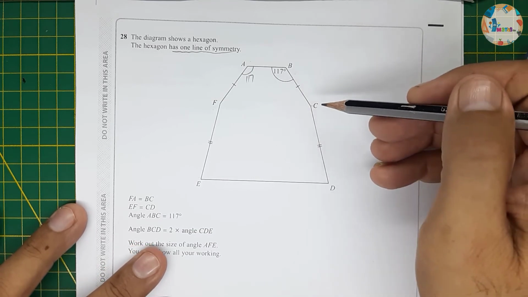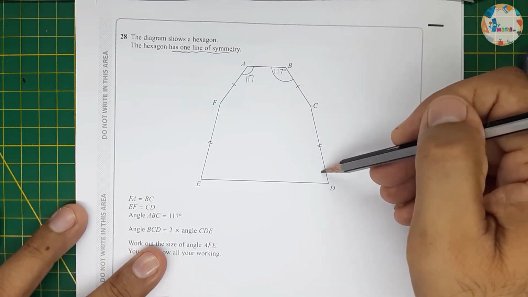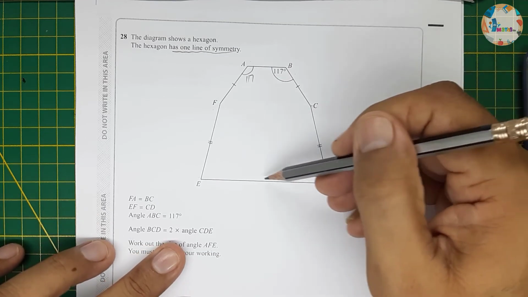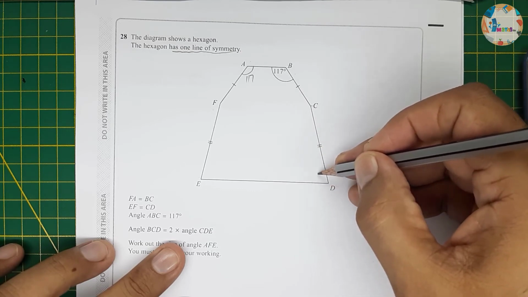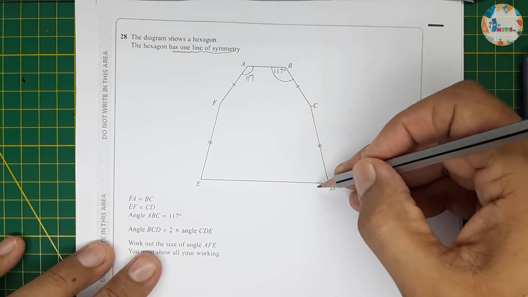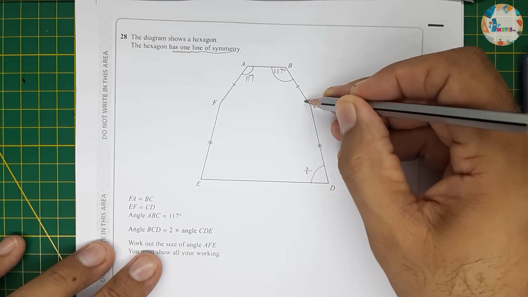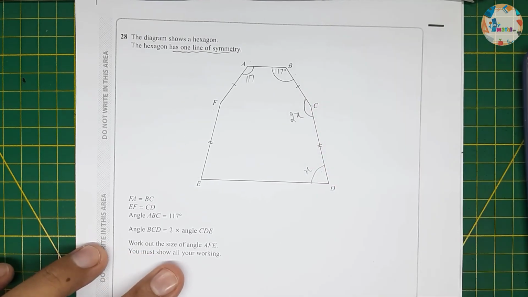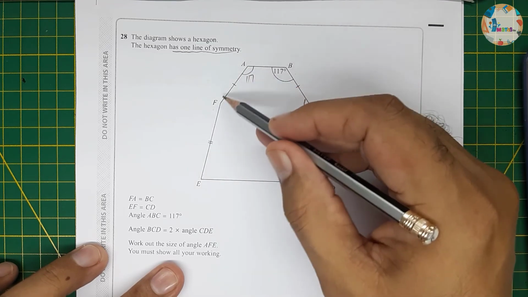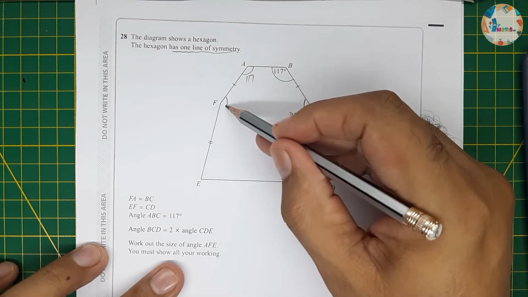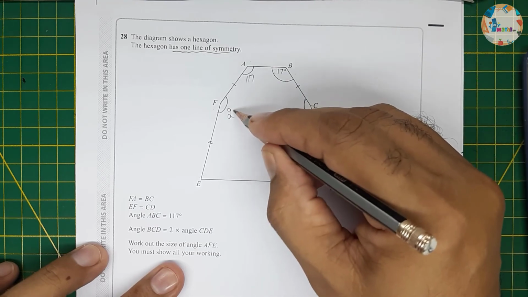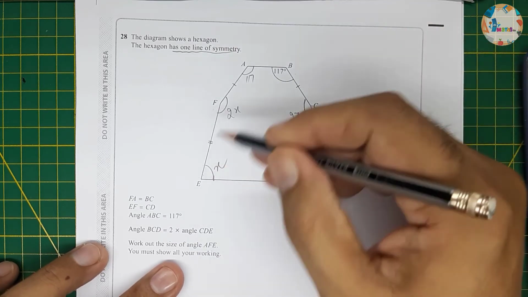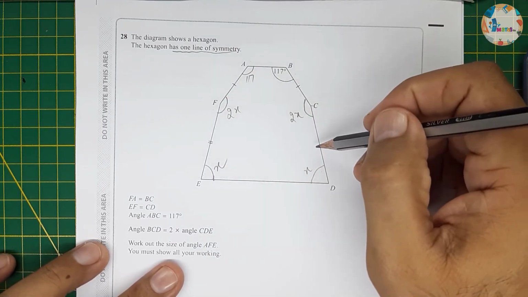Angle ABC is 117. Angle BCD is equal to 2 times angle CDE. Okay, so if this is for example x, this will be 2x. This is the information provided. Work out the size of the angle AFE. So this angle is basically required. This will be same as this one, so this will be 2x, and this will be equal to x. So this is basically the details which we have incorporated.